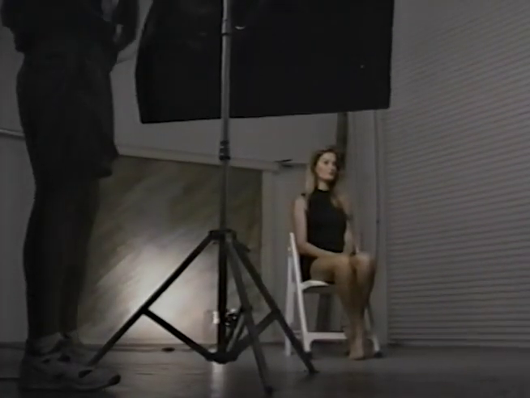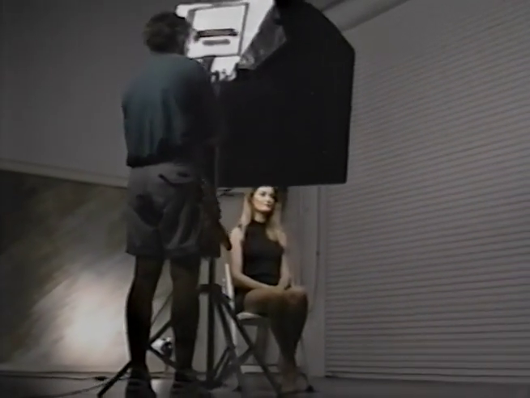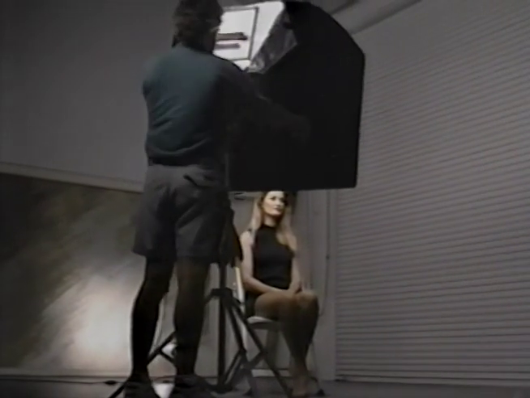To demonstrate the effect of moving the light source closer to the subject, the light bank is moved twice as close to Rachel, to a distance of 2.5 feet. Back it out just a bit.